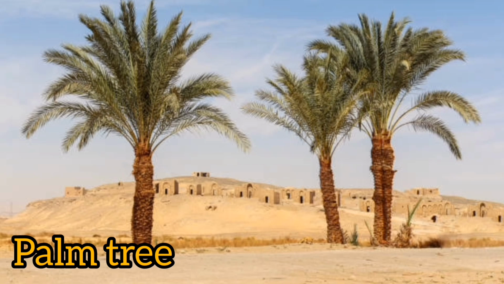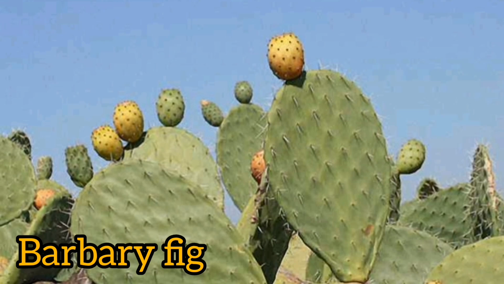The last plant is the barberry fig. The barberry fig can grow and survive in the desert like the palm tree. It has sharp spines, like which plant? Like the acacia tree. It has sharp spines and a tough outer cover. Give reason for it having spines: to prevent animals from eating its leaves and fruits.